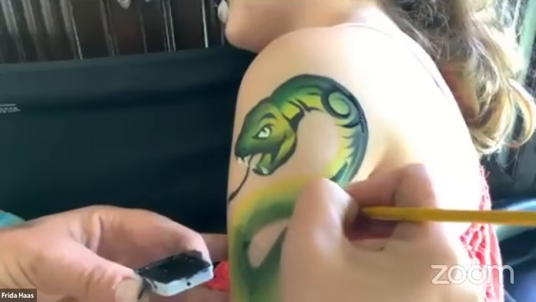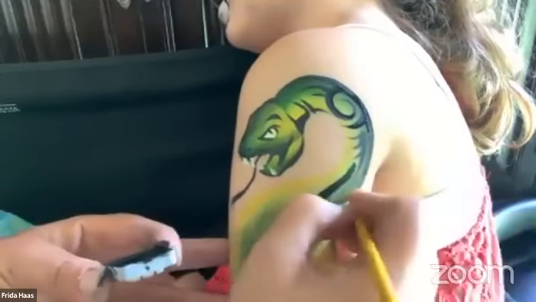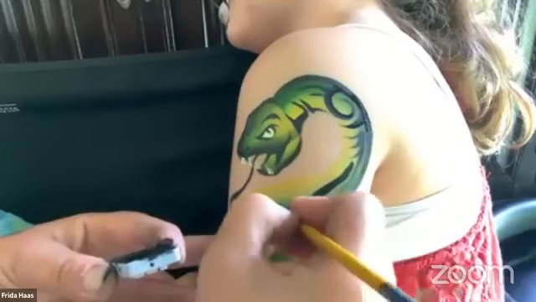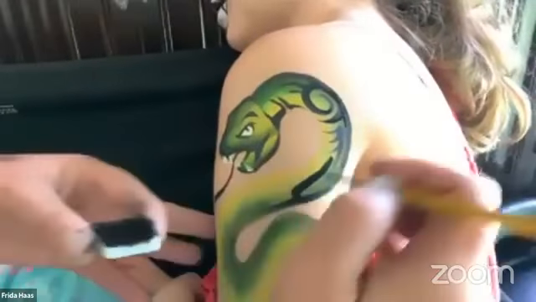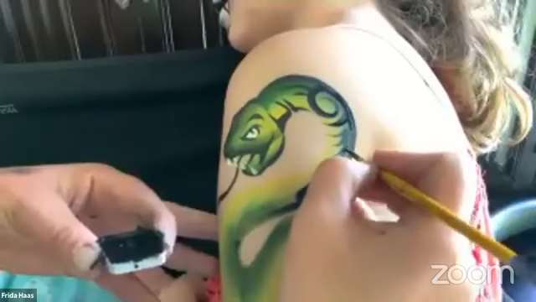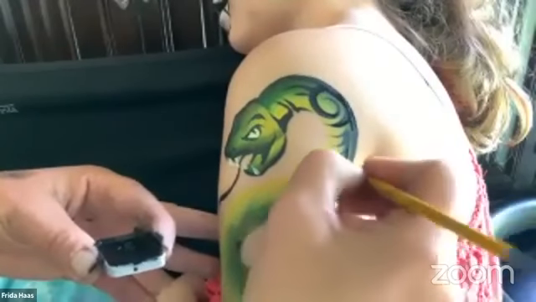Christina asked, will there be photos posted of these so we can practice? I don't know. Are there going to be photos of these so we can practice? Sure. Okay, great. Why not? So just email me the photos after this is all over. I'll post them later.